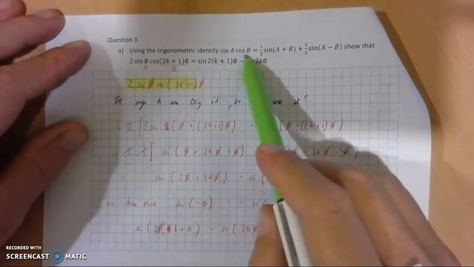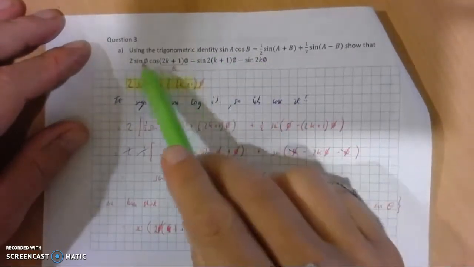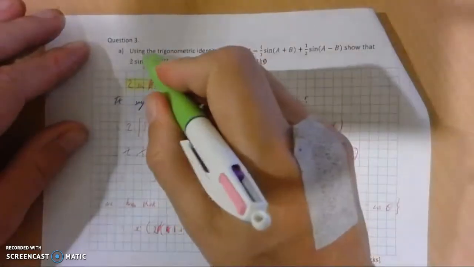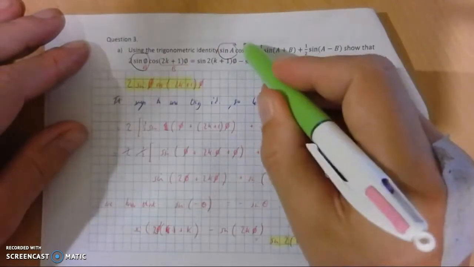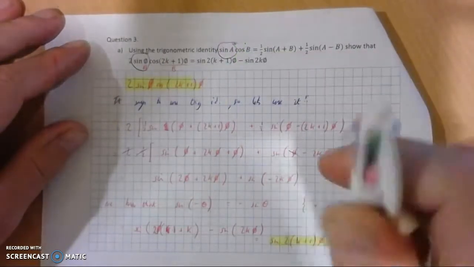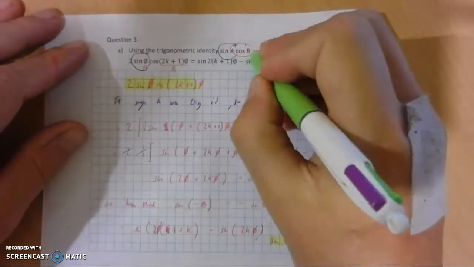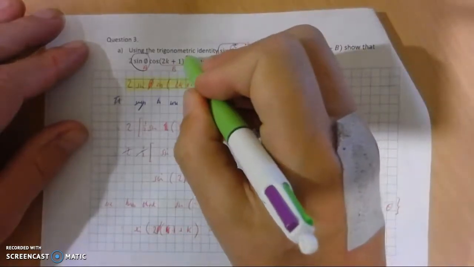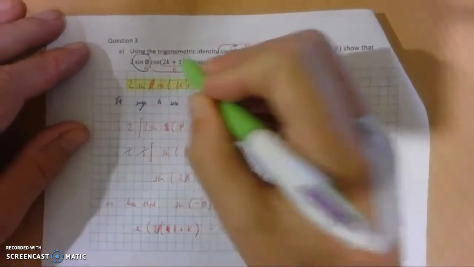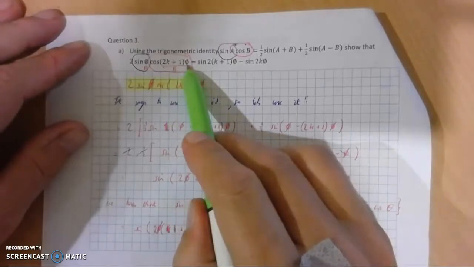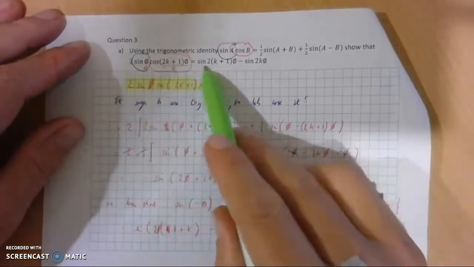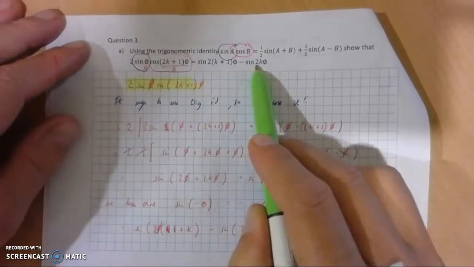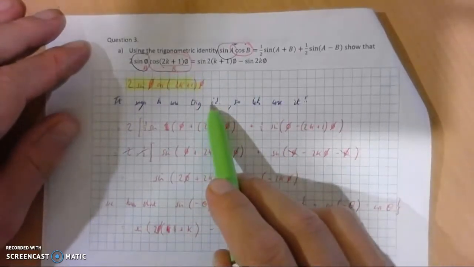Alright, so we look at this, and we look at that, and say, well, that sine A there, that's that bit there, and cos B, let's change the colour, cos B, sorry, is this bit here. So the B part is all of that, and the A part is that. Notice we've still got this 2 at the front. And we're trying to show it's that. Okay, so let's use it. It says to use it, let's use it.